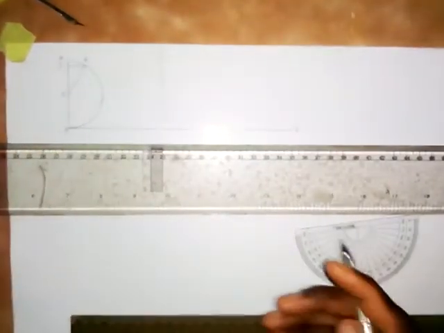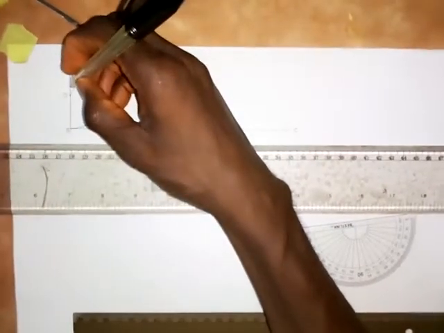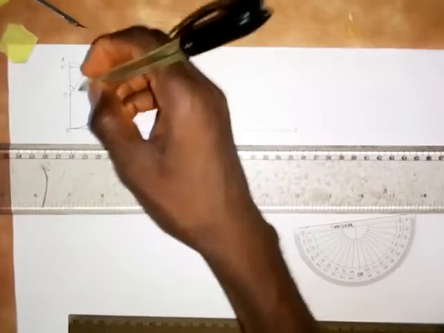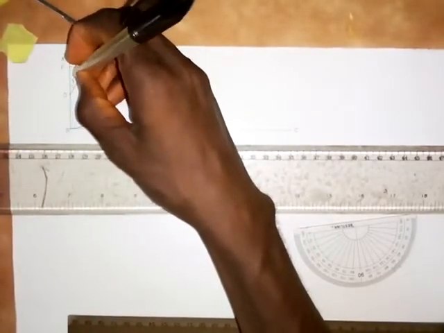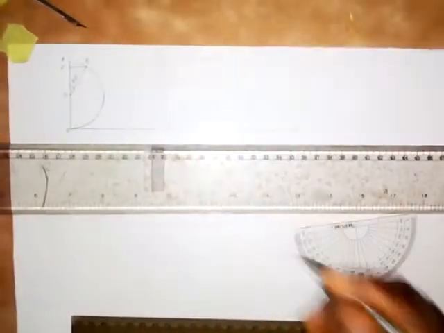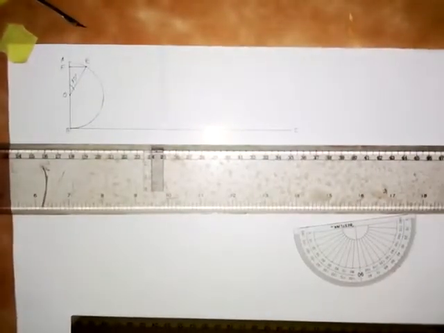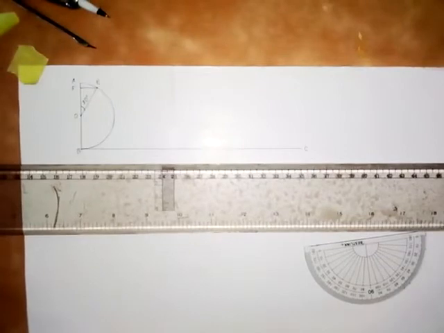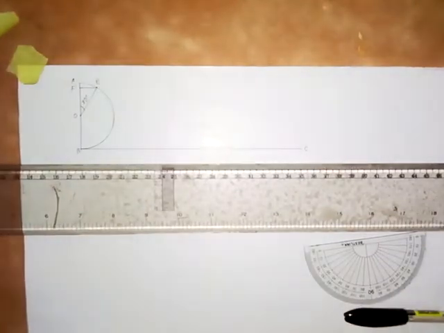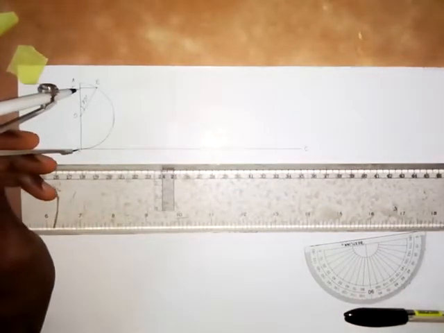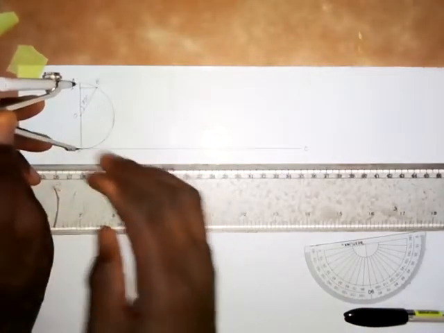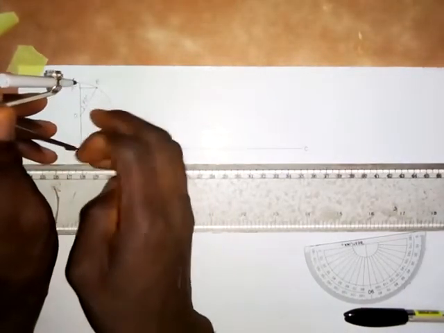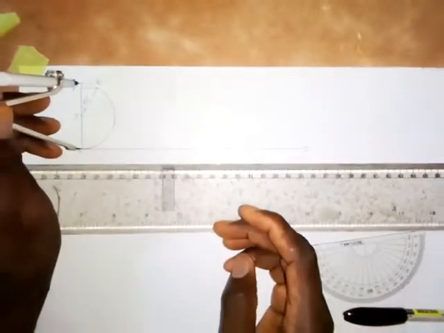After doing this, don't forget that this angle here is 30 degrees. The next thing I'm going to do is take your compass and take the length of the diameter. The diameter is 50 mm, that is AB is 50 mm.